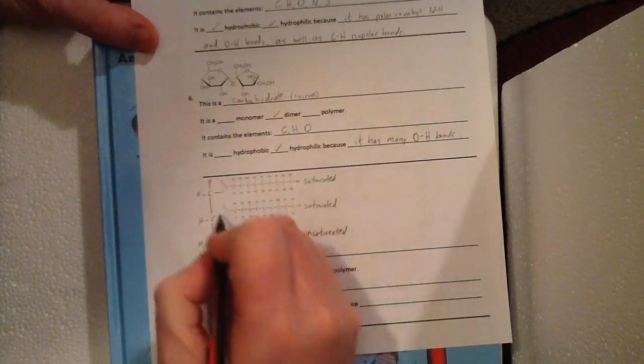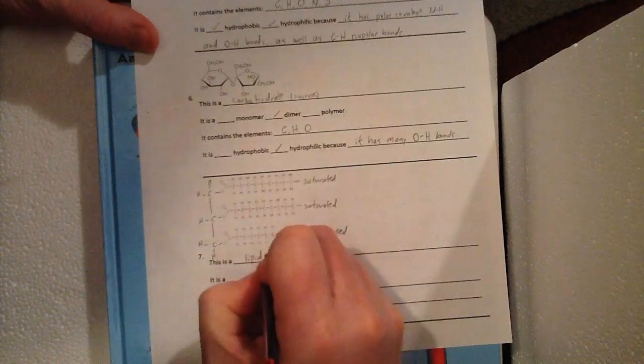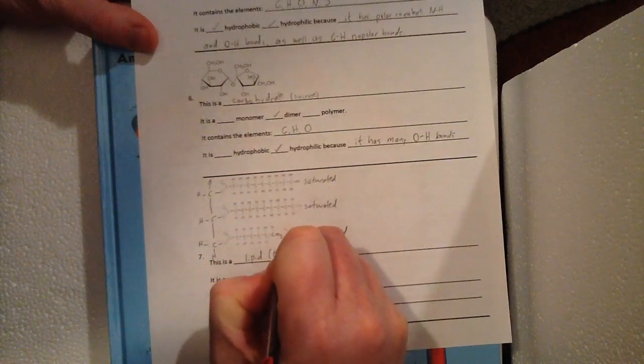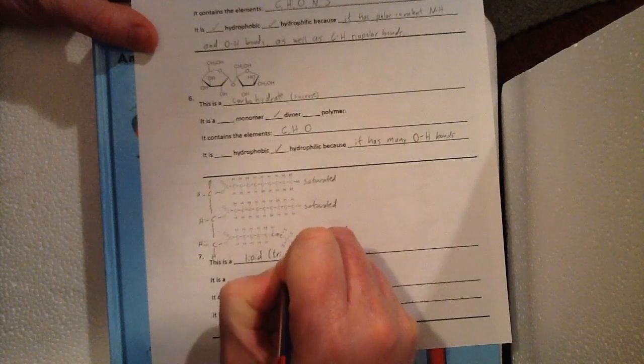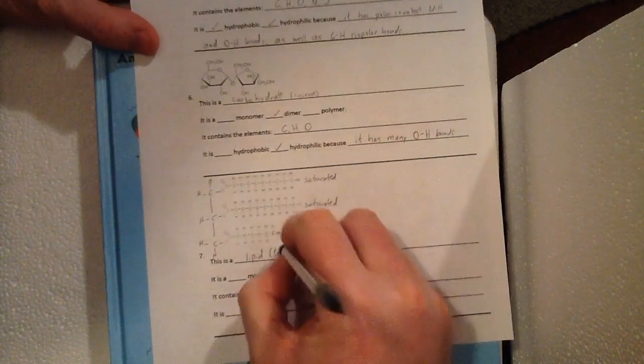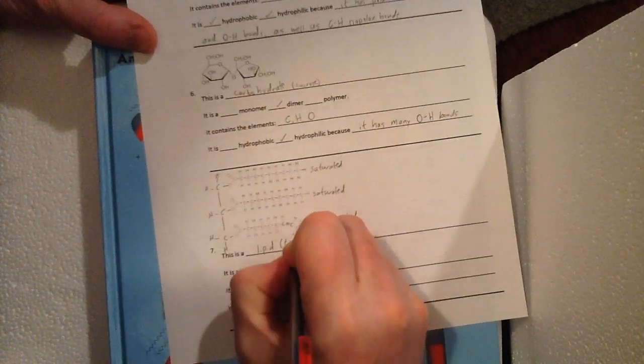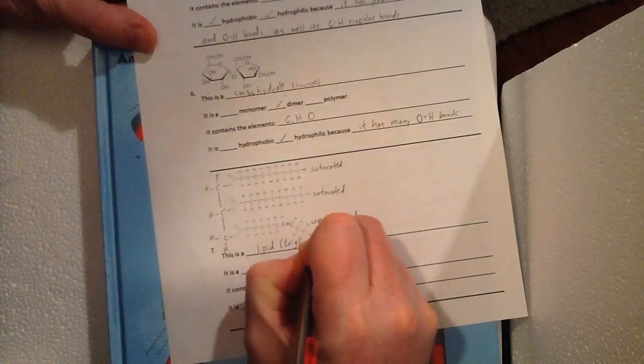It's 3 fatty acids connected to a glycerol. So the 3 is a triglyceride. Whoops. Let me write that a little bit nicer. Triglyceride.